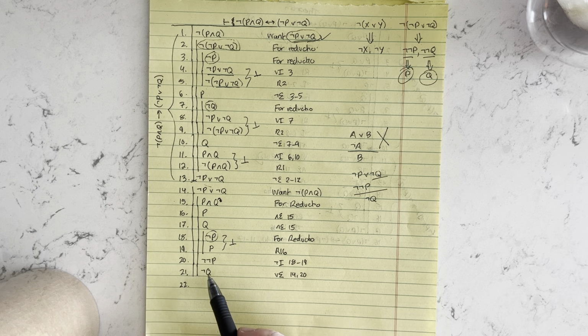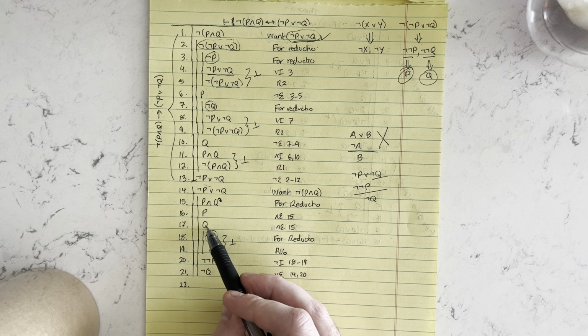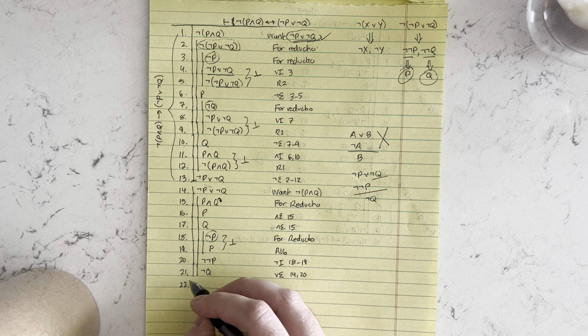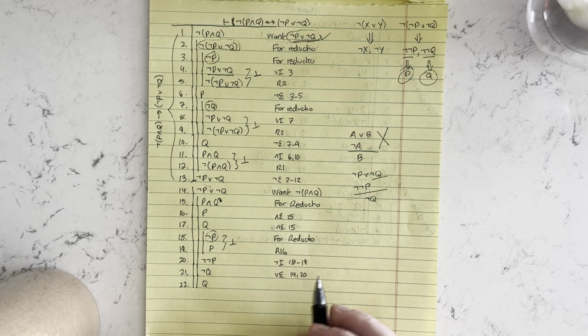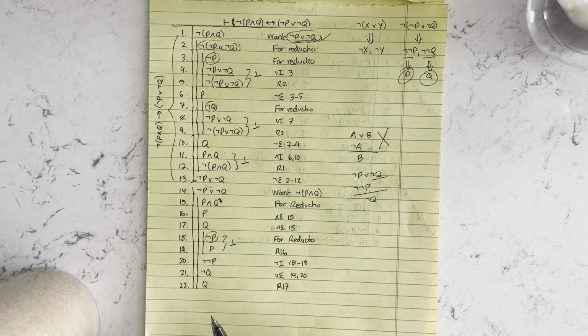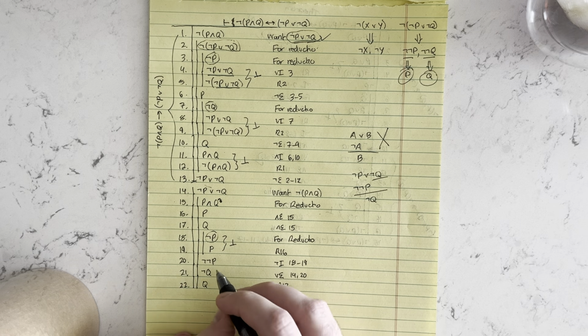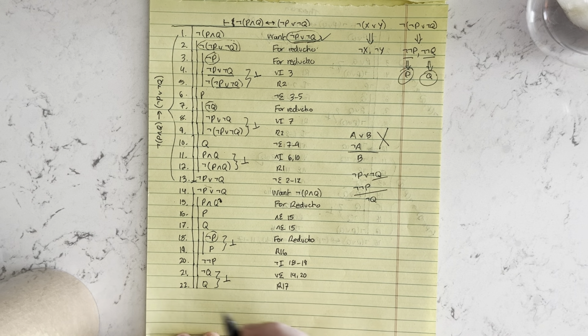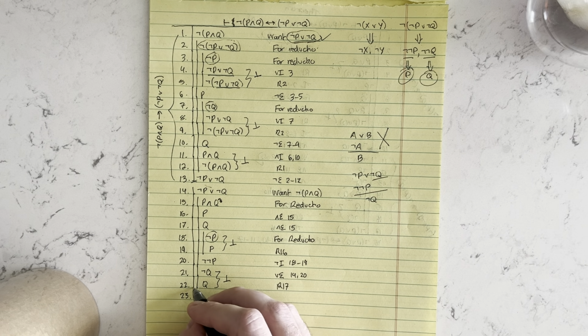But then, there it is. We've already proven Q is true in this subproof. And here I got not Q, and that's not going to work, right? The same sentence can't be true and false. So I just reiterate line 17 there, that Q is true. Recognize this as a contradiction.